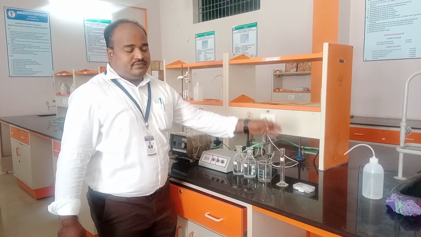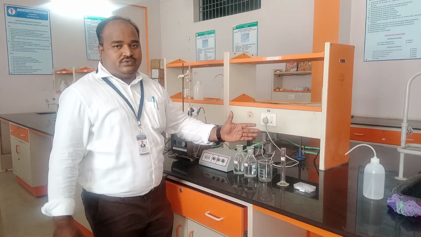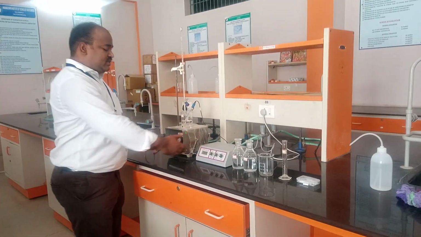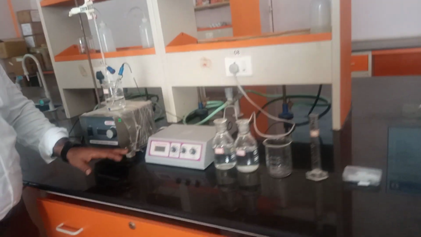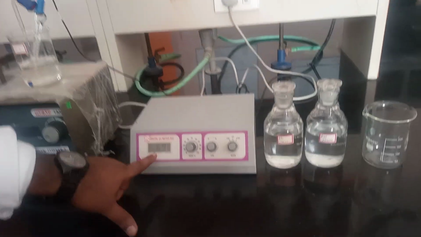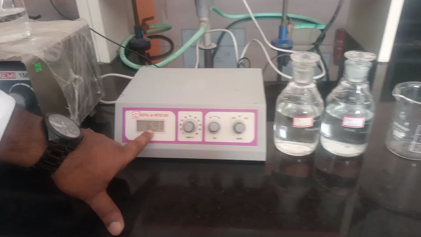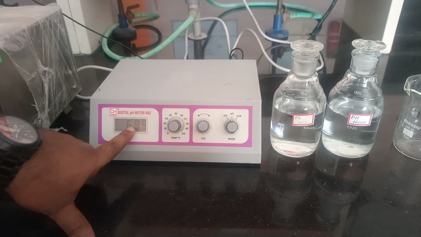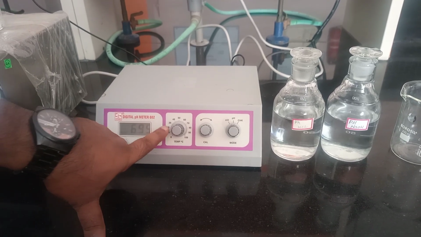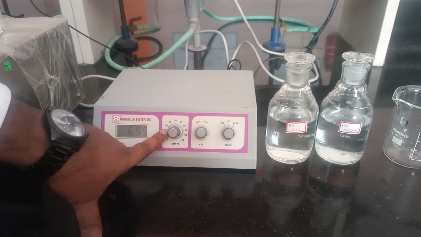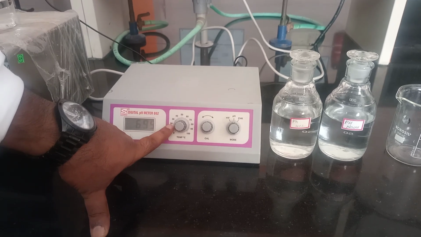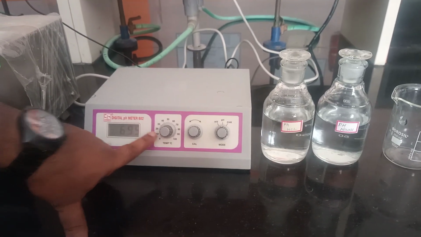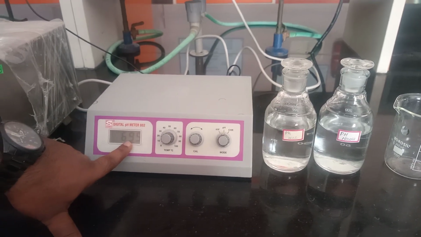Before that, I am going to explain what these instruments are. Just come close and we will show you. This is the pH meter. This is the indicator, where the pH value will be displayed. This is the temperature display. pH is a temperature dependent parameter; if you increase or decrease the temperature, the pH may also vary.